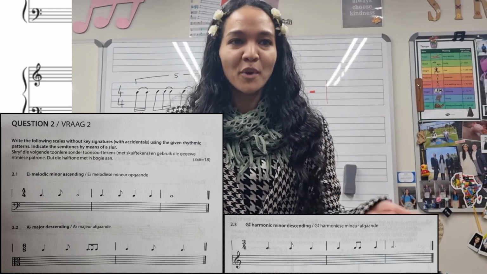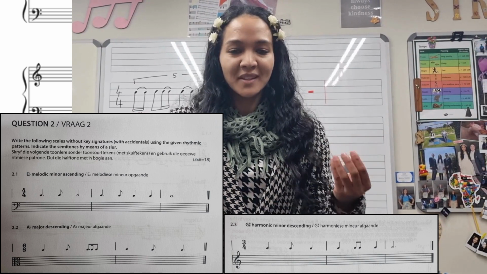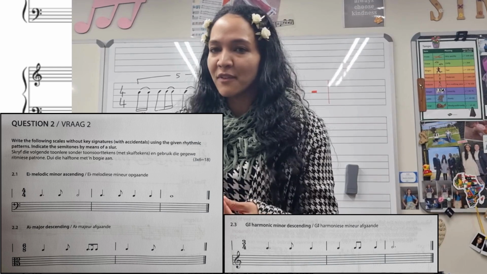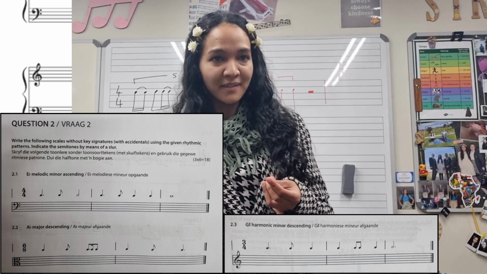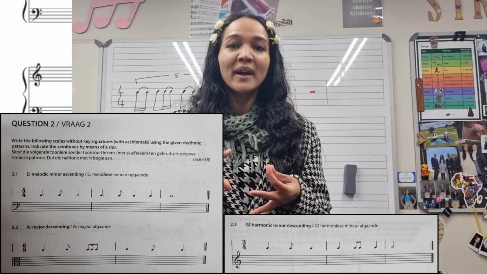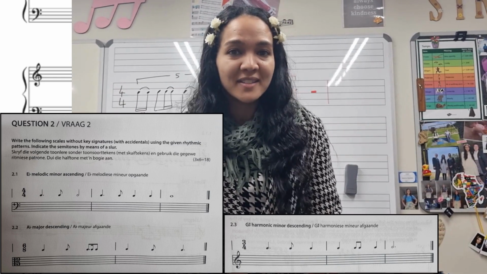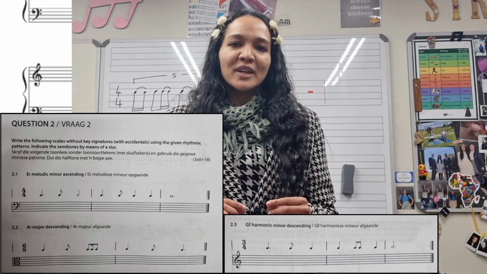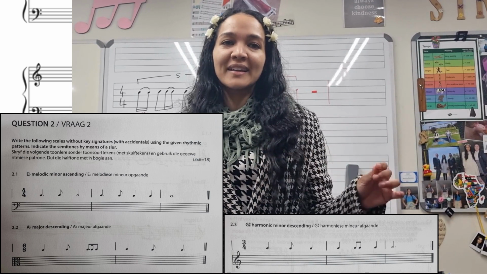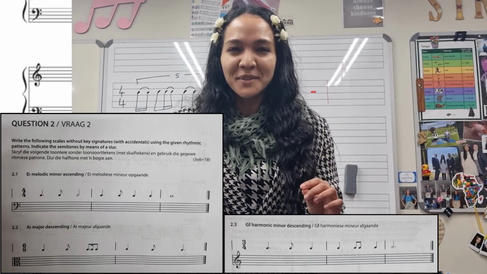Okay, so 2.1, they do tell us to write E flat melodic minor ascending. So pay attention to that. You have to know your key for E flat minor. You have to understand that you're writing a melodic minor scale and you are writing it ascending. So they do tell us in this whole question to write without key signatures, which says we have to put in all the little accidentals, all the little sharps or flats in front of the notes. So we're going to have a good time doing that.